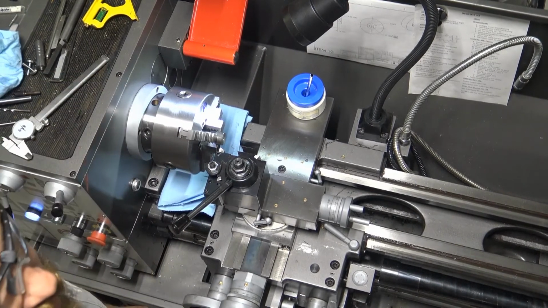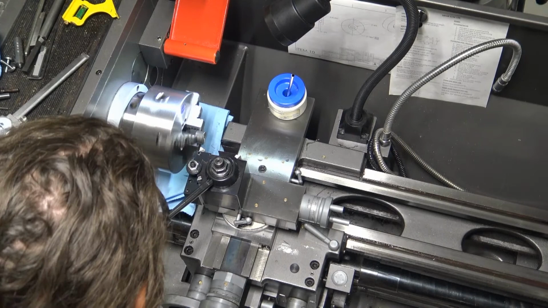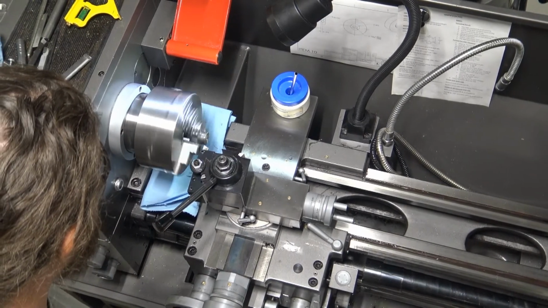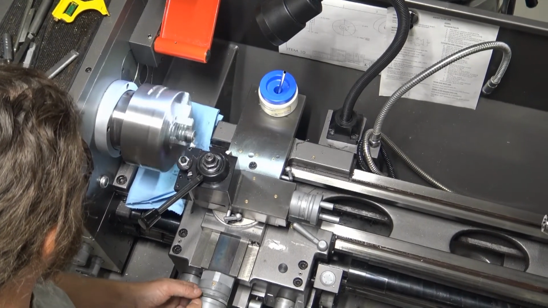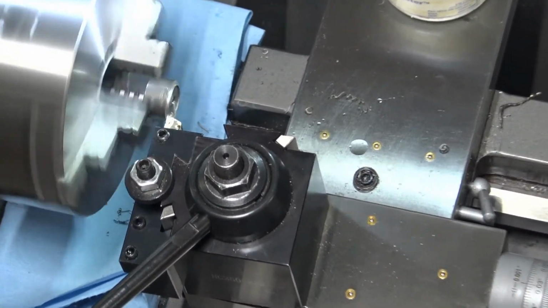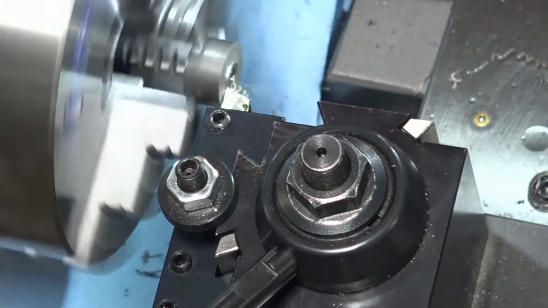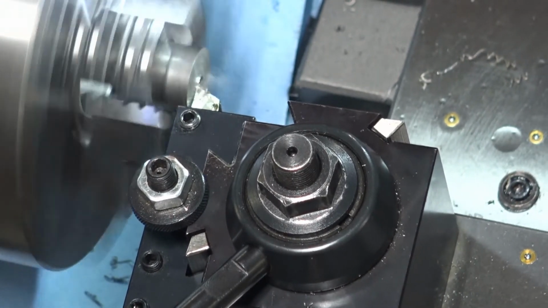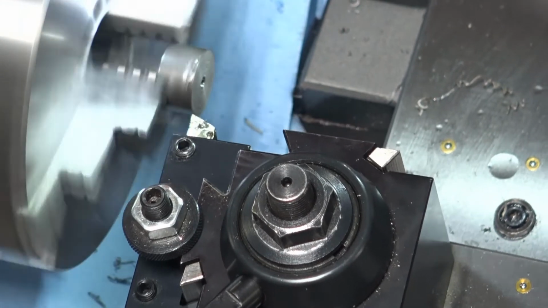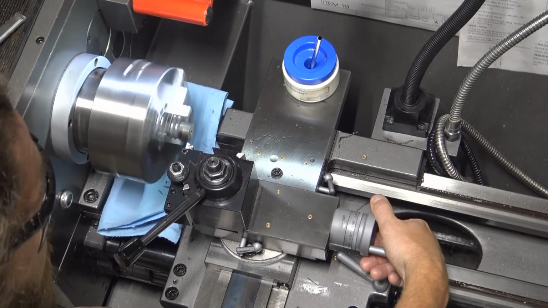This is no different than when we were trimming our pins down the length. There's 30 thousandths off. I'll go another 30 thousandths.